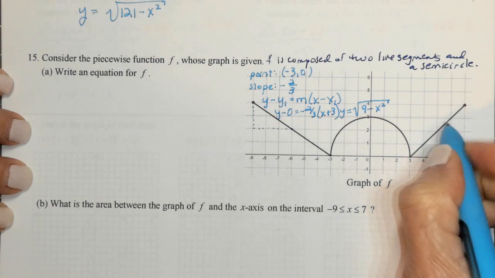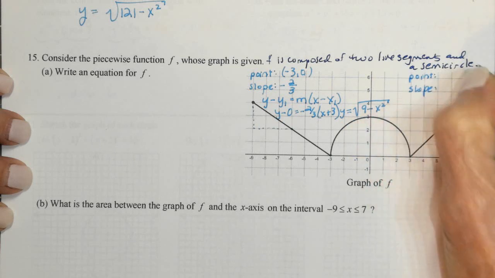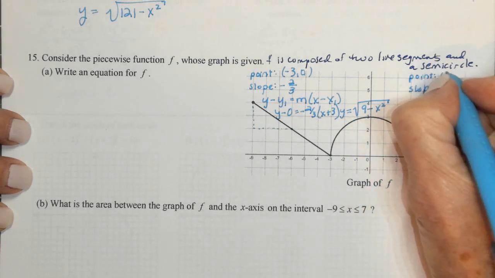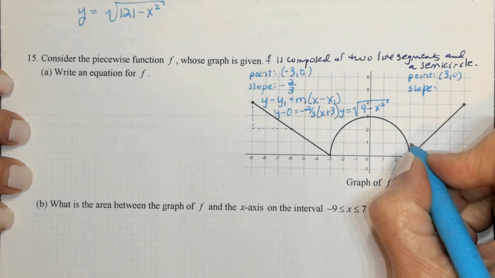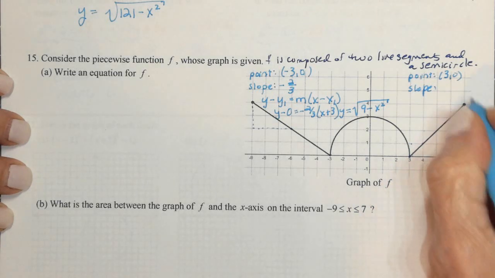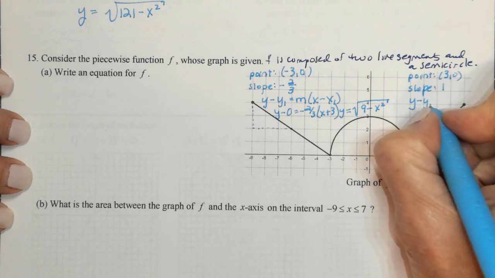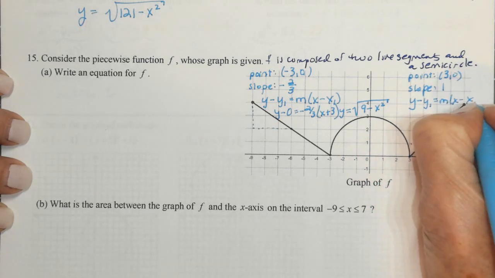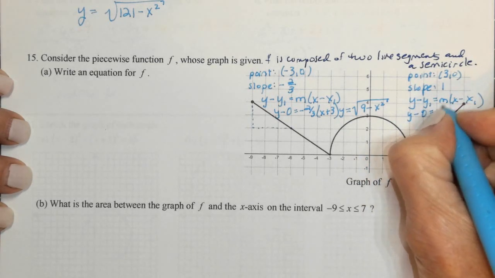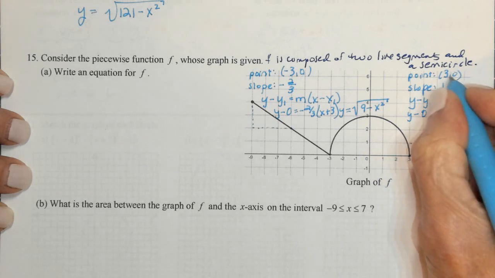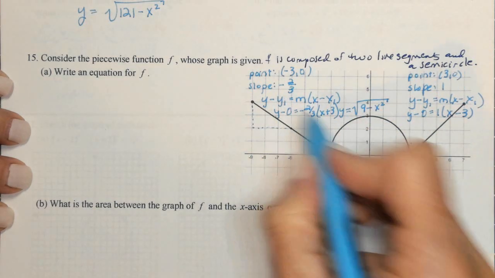We're going to do the same thing over here. So get a point and slope. The point, I'm going to use the point 3, 0. For the slope, I go up 1 over 1, up 1 over 1 each time, so the slope is just 1. Y minus the y, let me write this down for the sake of your notes. So point-slope form: y minus the y coordinate is equal to the slope times x minus the x coordinate. Okay, and of course the 0, we don't need to include that.